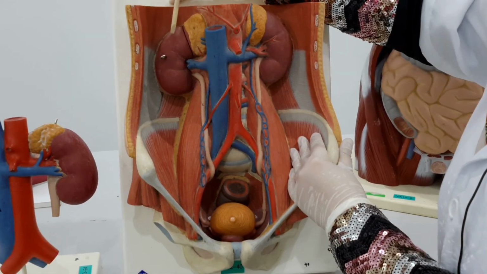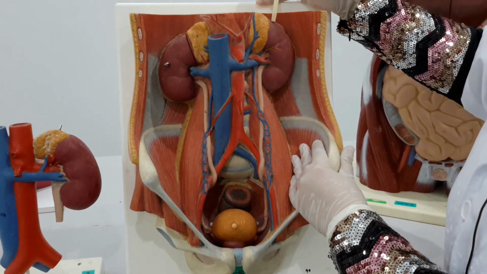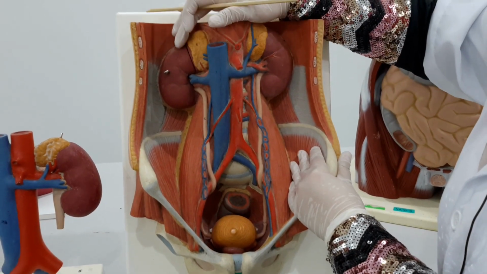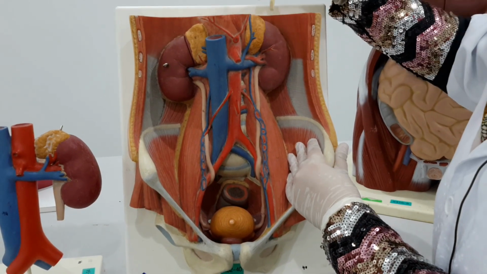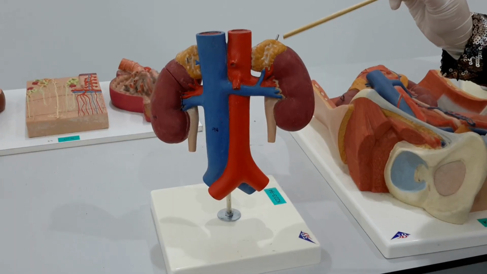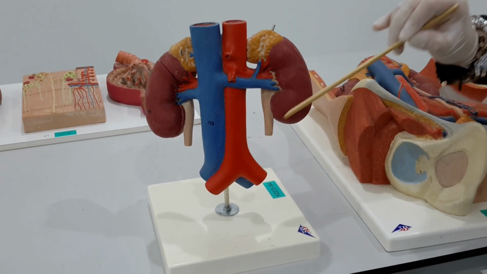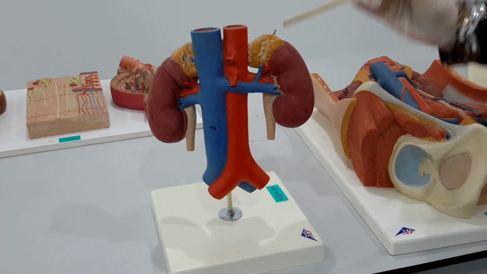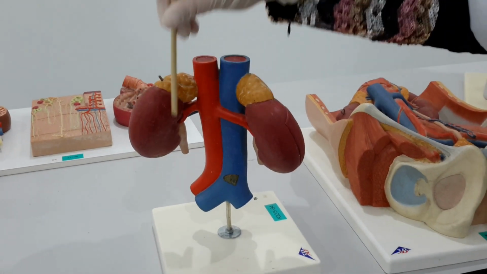And the right kidney is slightly lower compared to the left kidney because of the presence of the liver on the right side that pushes the right kidney downwards. So it is about half an inch lower in position compared to the left kidney. The kidney has a superior pole, inferior pole, medial border, lateral border, anterior surface and posterior surface.